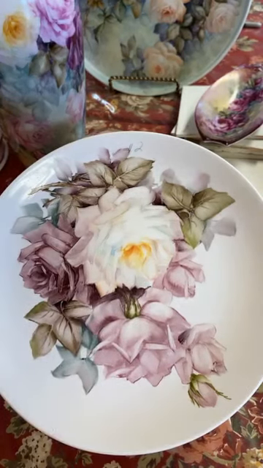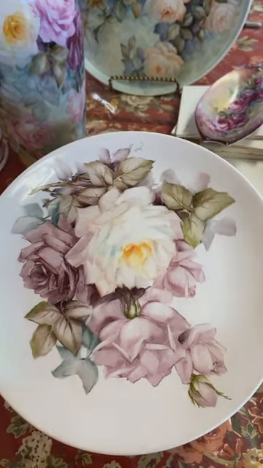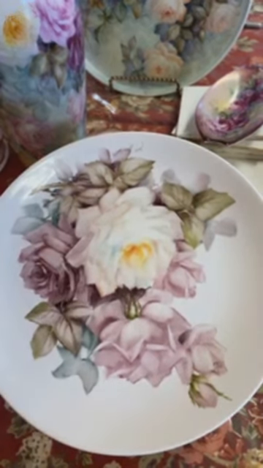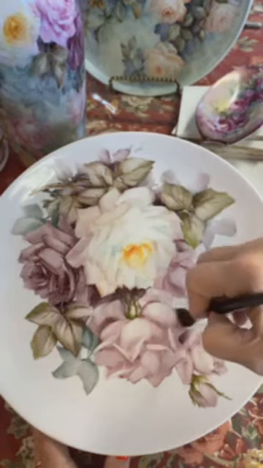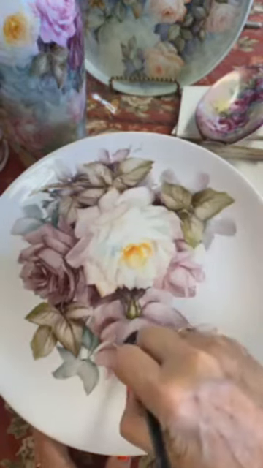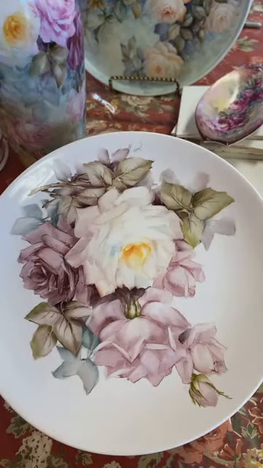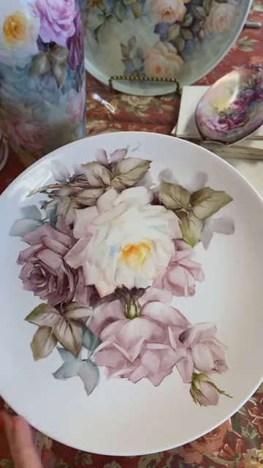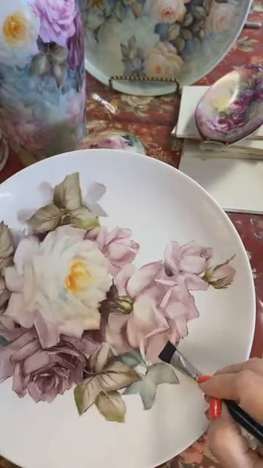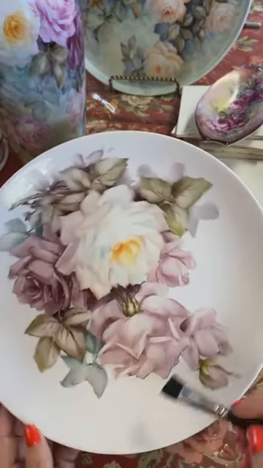All right, I'm going to finish this, and you're welcome. And I appreciate you watching. Enjoy, and I will put a picture of this back on when I finish it and fire it. And I would be firing this to 016, which I don't know. Usually I fire about 1500 degrees. That's Fahrenheit. So you can convert that to your Celsius, which I'm not good at telling you what that is because I never use it.